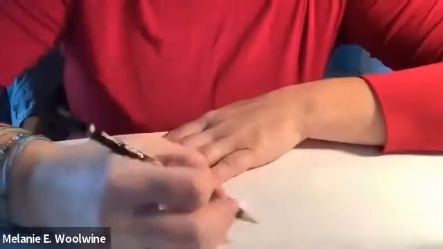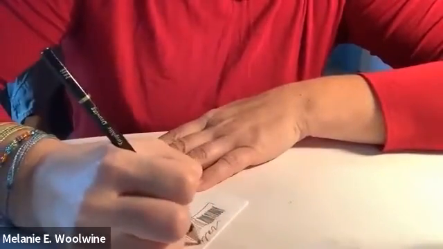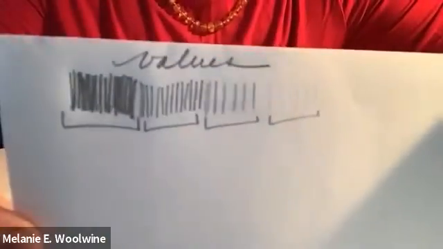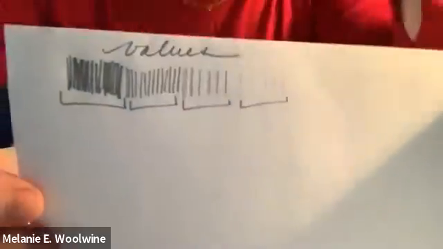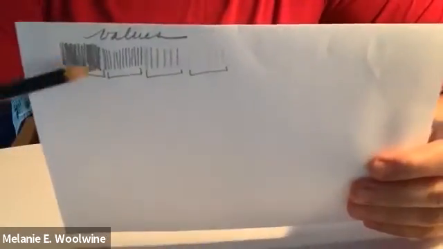Okay, so these are values. I have a dark one. I have a somewhat dark, then it's getting lighter. It's light. Okay, so these are different values. When I say value, I mean going from dark to light, light to dark, vice versa.